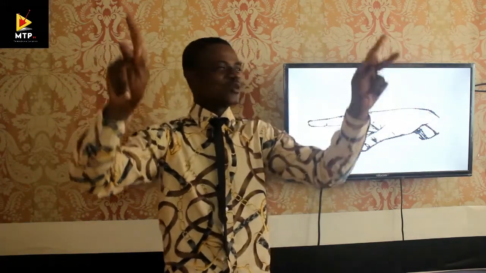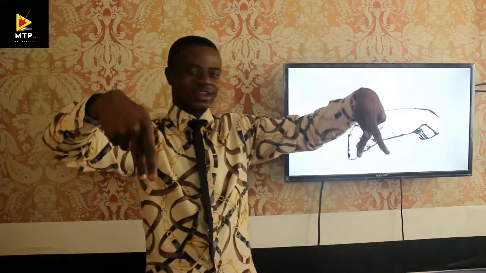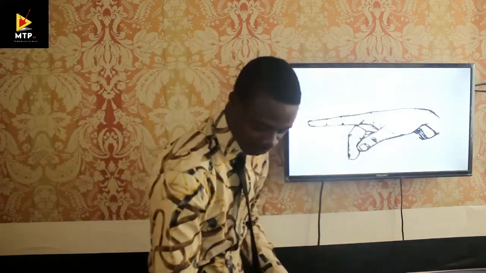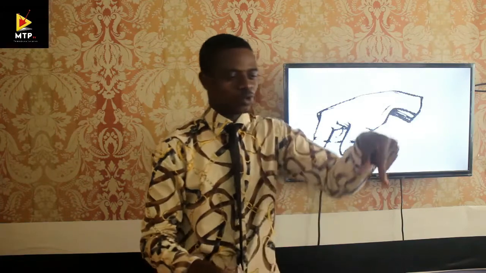The next one is P. It is like you are forming the K hand shape, then you turn it downwards, it becomes P. That is it. The next one is Q.